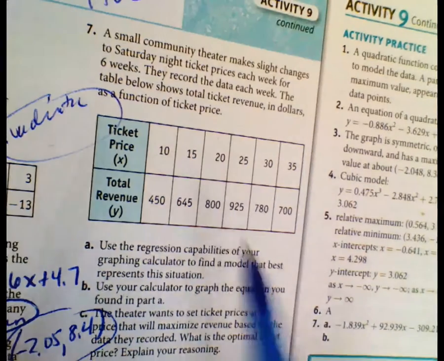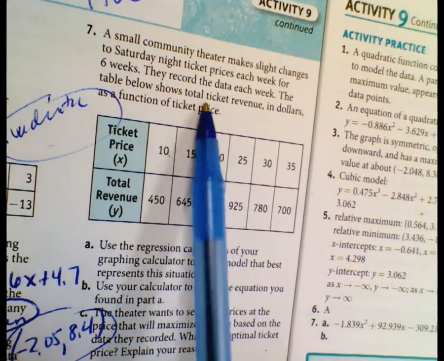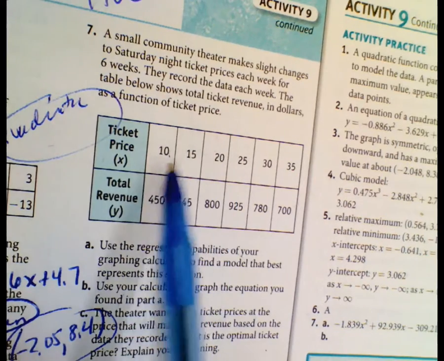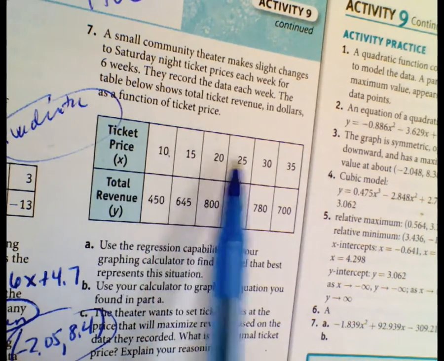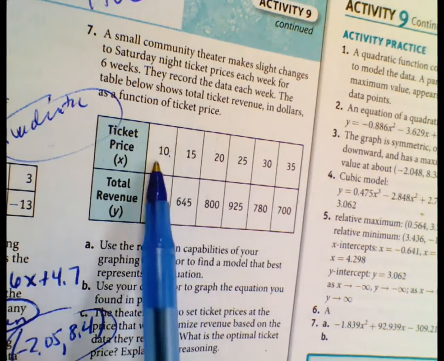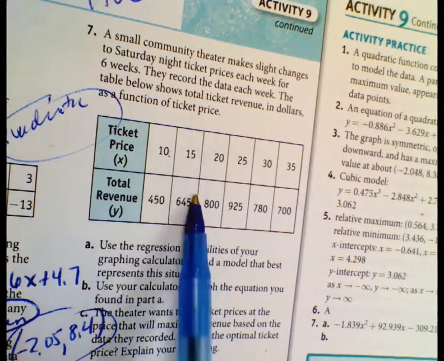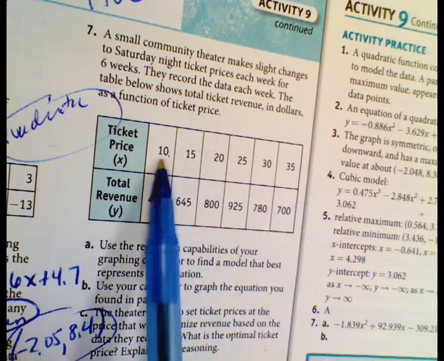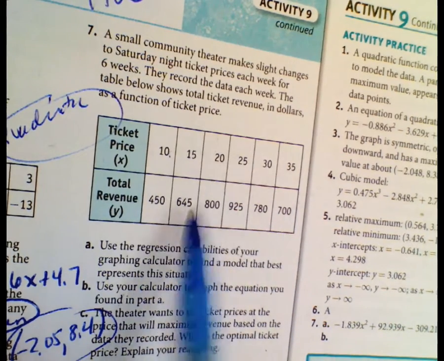A small community theater makes slight changes to Saturday night prices each week for 6 weeks. They record the data each week. The table below shows the total ticket revenue in dollars as a function of prices. So ticket prices, they kept going up. And then this is how much money they made each week. Okay, so it looks like as they raised the prices, they made more money. So that to me means that you should probably keep doing that.